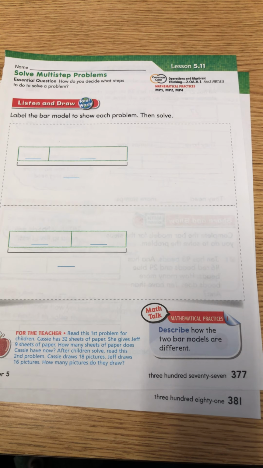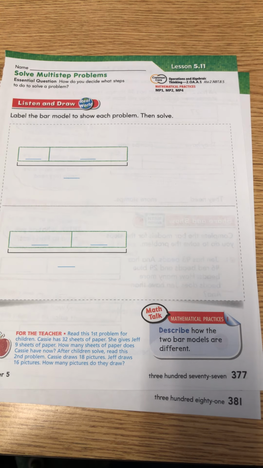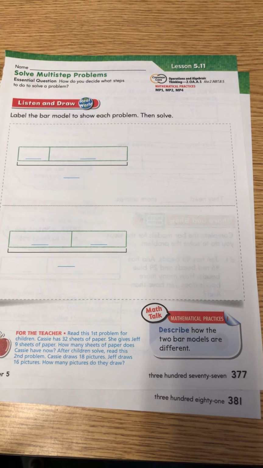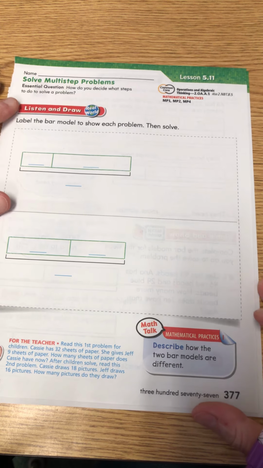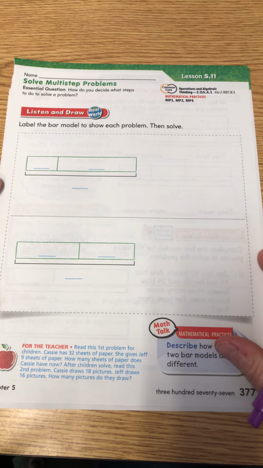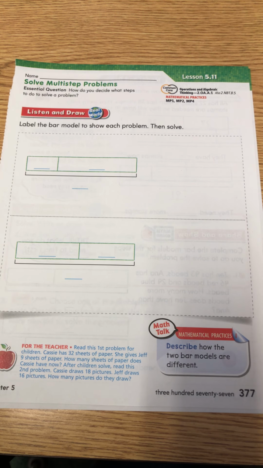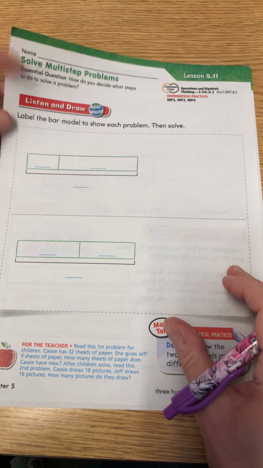Here we are with lesson 5.11 in math, solve multi-step problems. You'll only need page 377 and 381 today. If you have page 379, you can take it out and recycle it. And we're going to be solving problems today that take more than one step to find the final answer. So we're going to have to really be good detectives and look for clues that help us know what to do. So we're going to jump right into it.